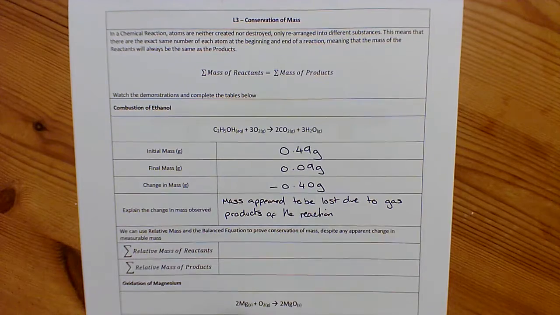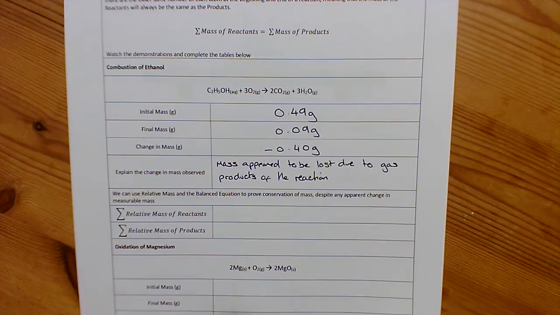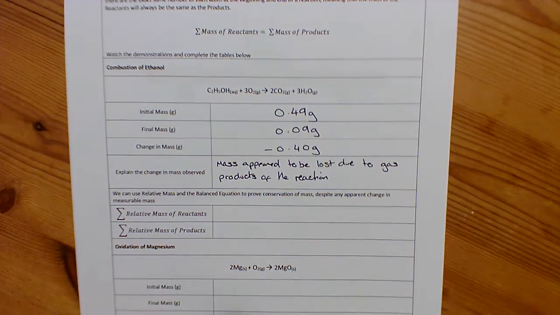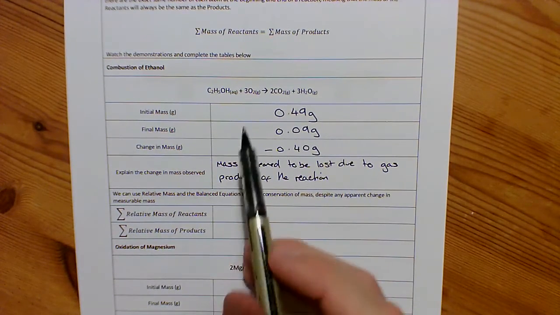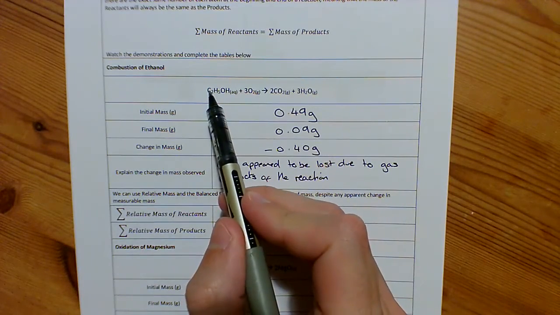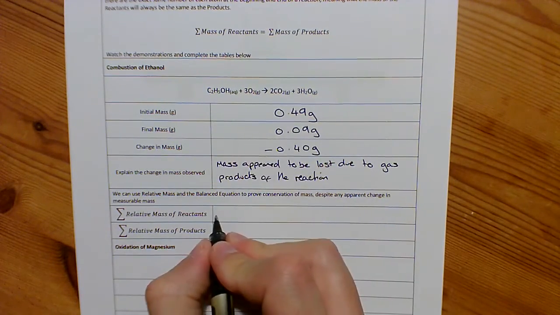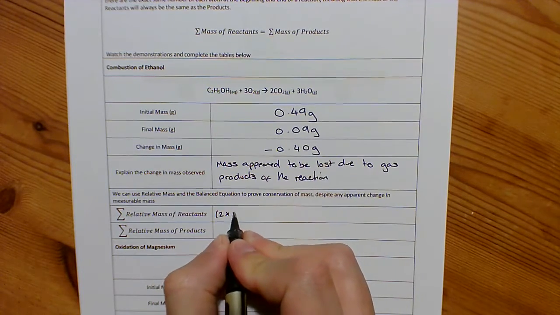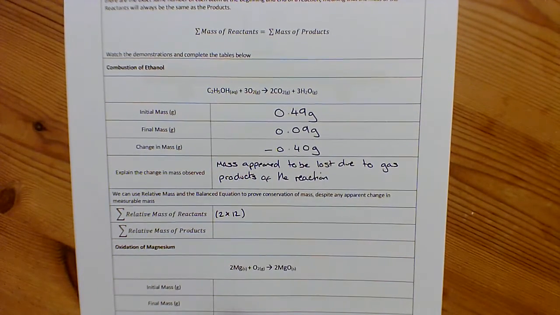So we can prove conservation of mass by using relative mass and the balanced equation, because the balanced equation tells us the number of atoms of each element on both sides of the equation. So if we work out the relative mass of the reactants, I'm going to start with carbon on the left hand side. I've got 2 carbon atoms in total, so that's going to be 2 times 12, which, if you don't know that, obviously use the periodic table. You're not expected to memorize any of these relative masses. You will always have a periodic table, use it.